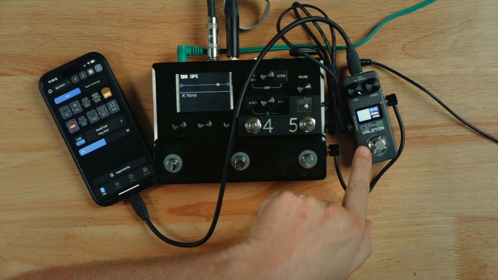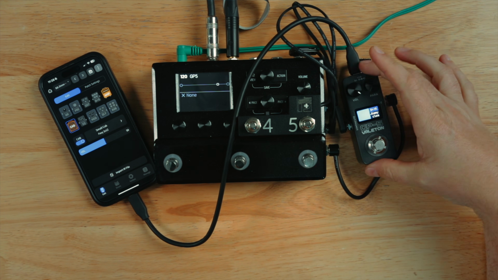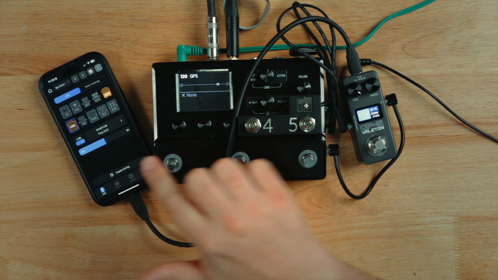All right, I've had some requests. This is my second video on the Valeton GP-5. And one of the requests was, can you put it in the effects loop of the HX Stomp? So that's what we're gonna do.